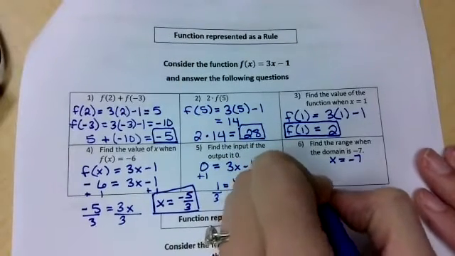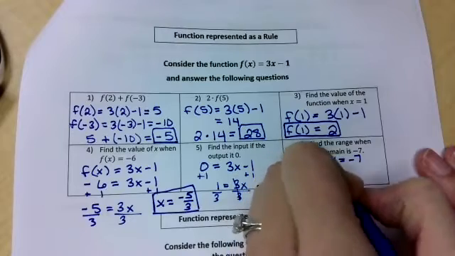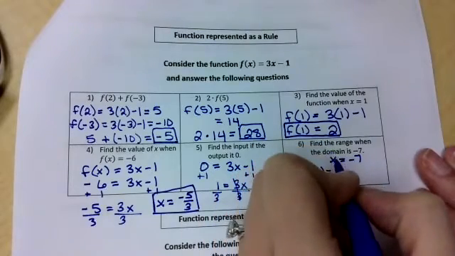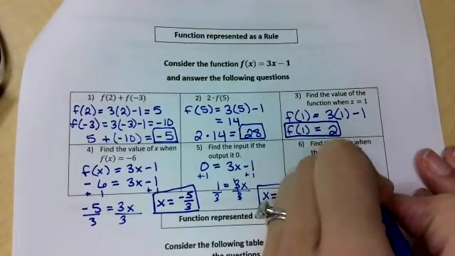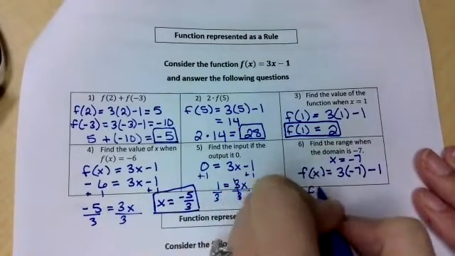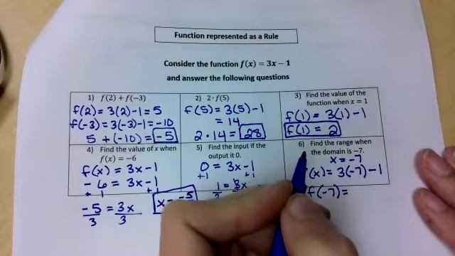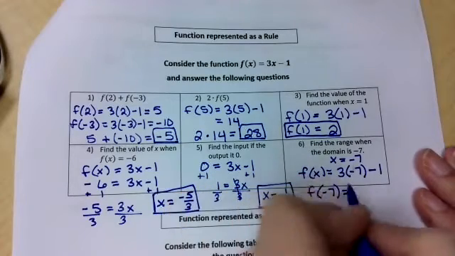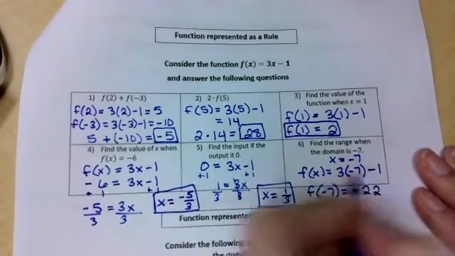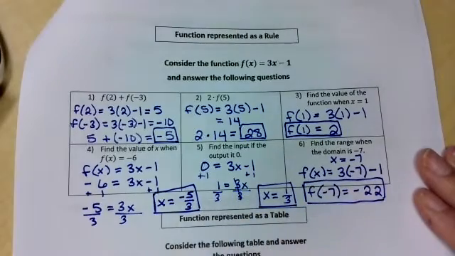These words are all interchangeable. Three times negative 7 is negative 21. Minus 1 is negative 22.